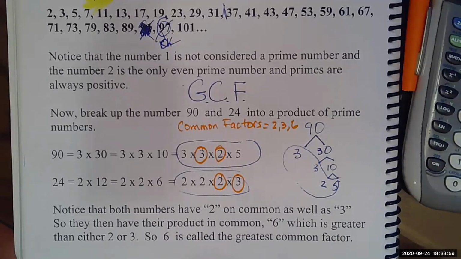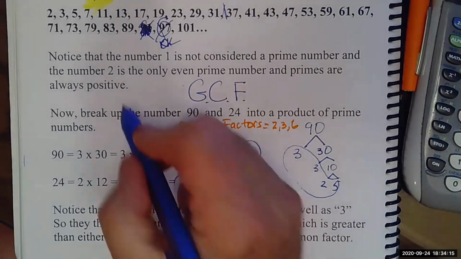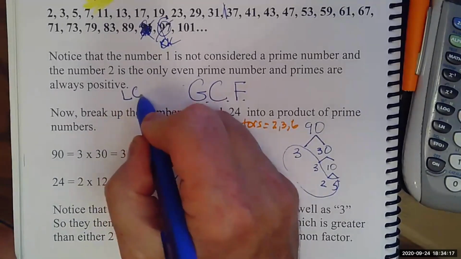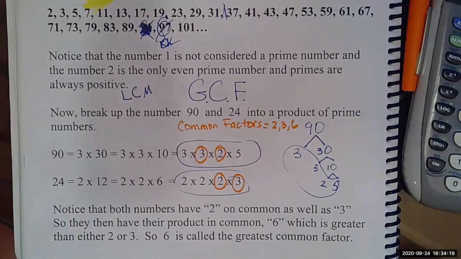How about FOIL? We should all know that, right? Yeah, we all know that. There's 3 right there. Okay, how about this one? LCM. Least common multiple? Good for you. That's exactly right. So there's 4 so far.